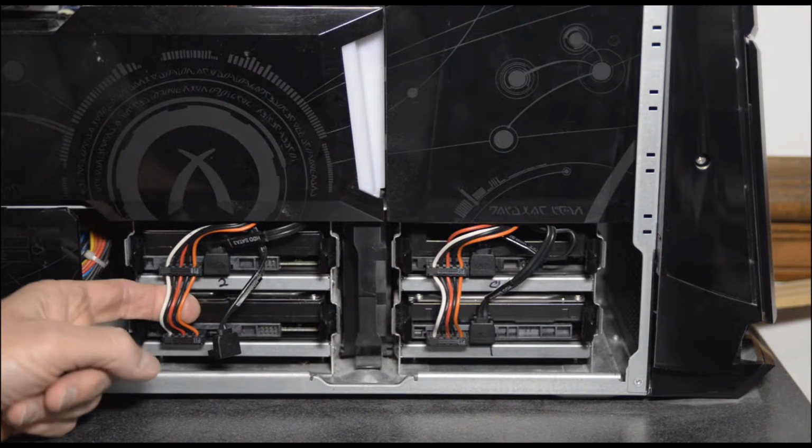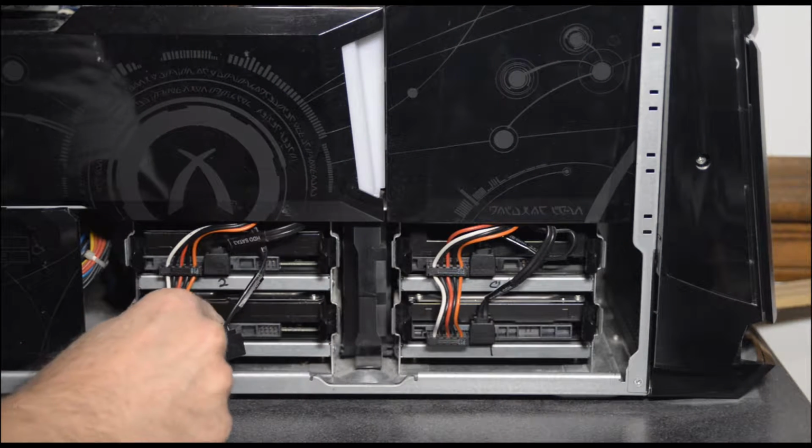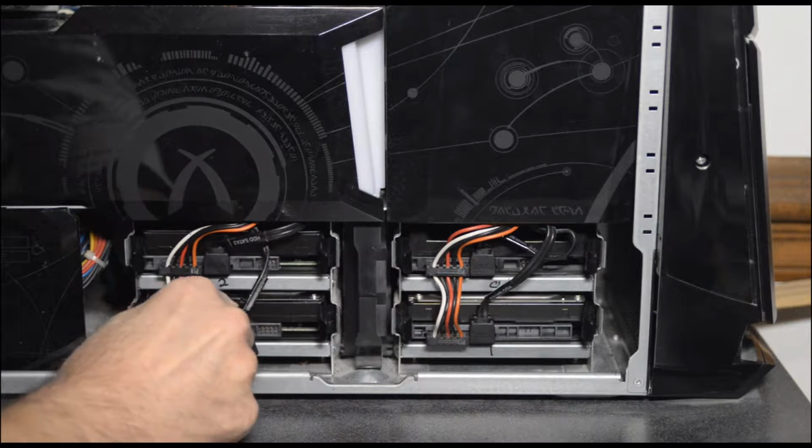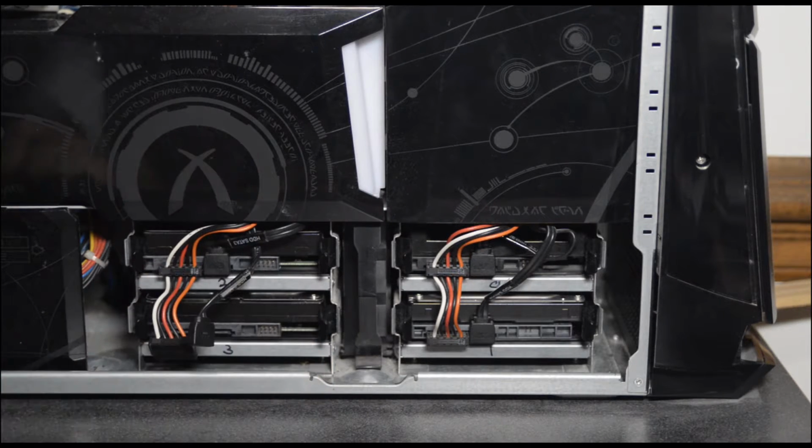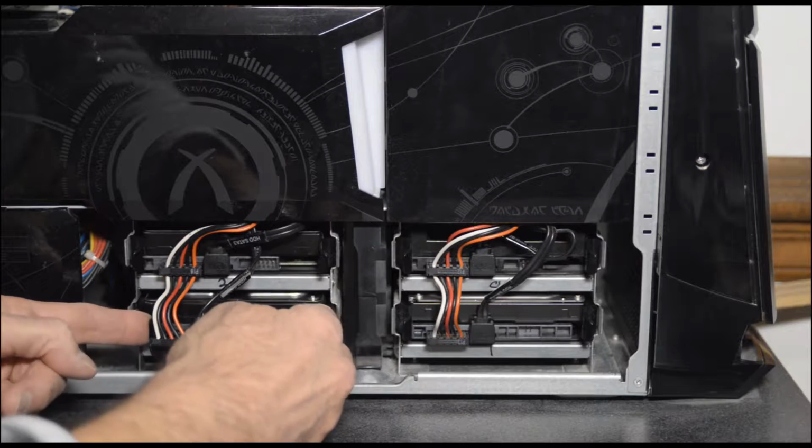You do not pull it out by the wires. Okay? Always grab the plug and pull it straight out. Then push in these two tabs.